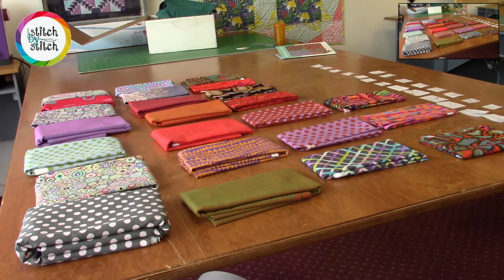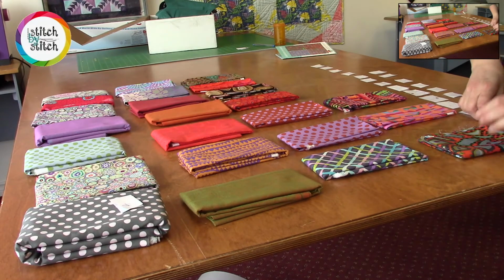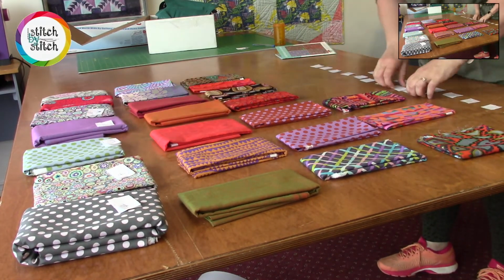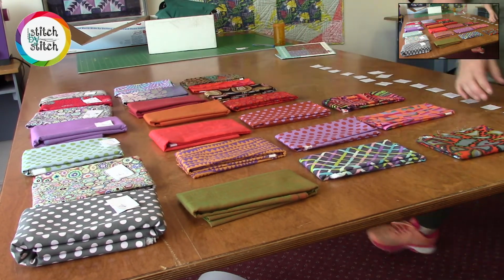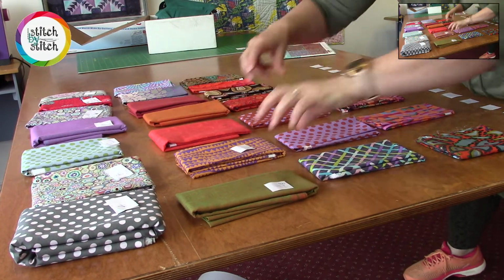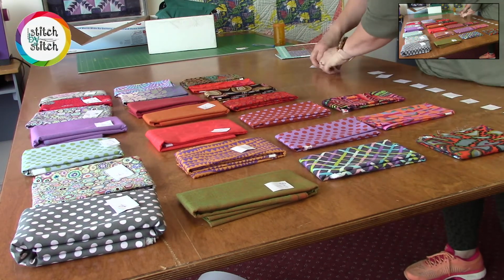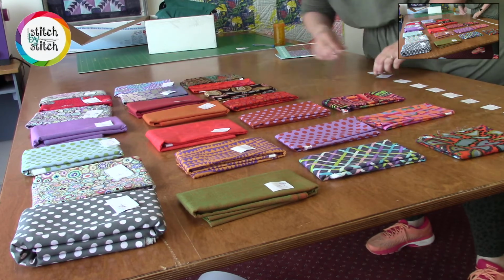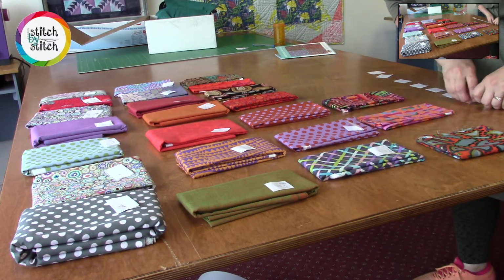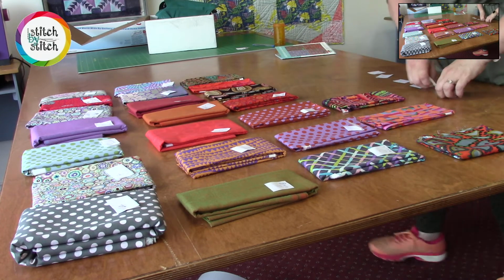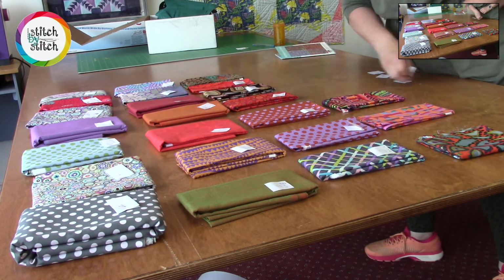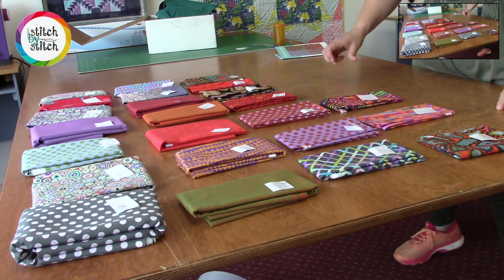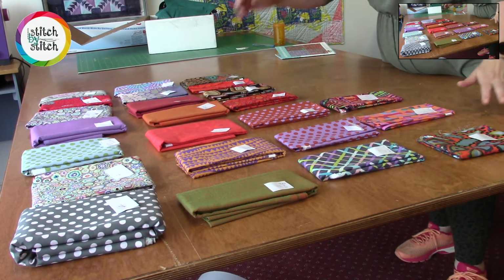Okay, so super fun to watch me do this, but there's A, B, C, D, E, F, G, H, I, J, K, L, M, and N, O, P, Q, R, S, T, U, V, W, and X. All right, so now I know what all my fabrics are.